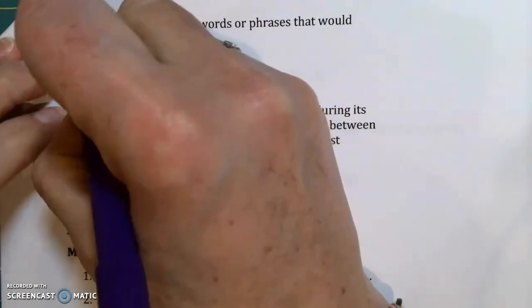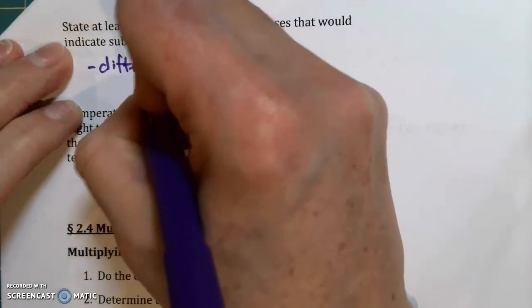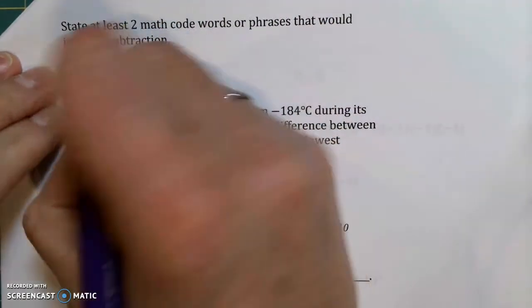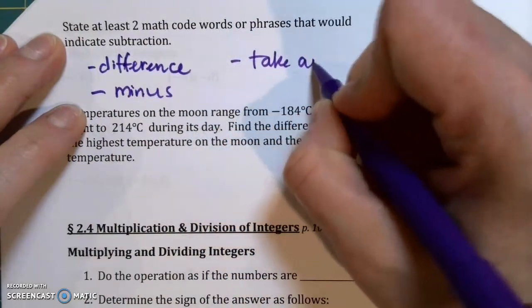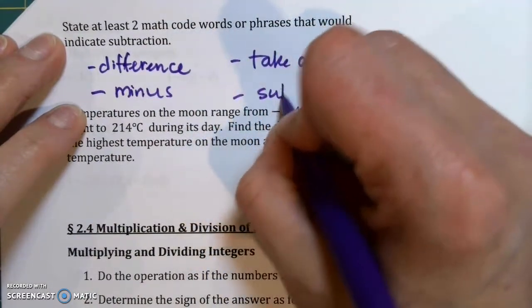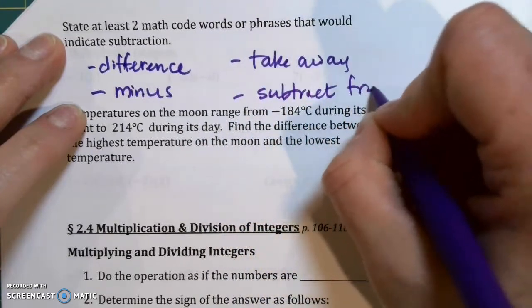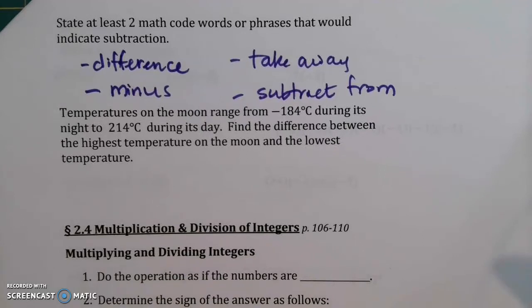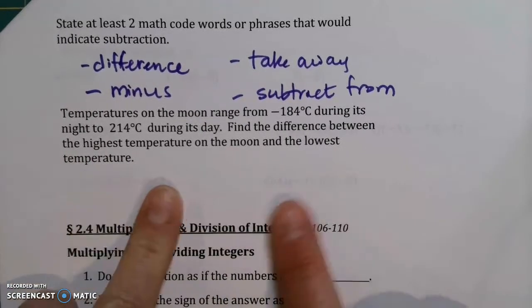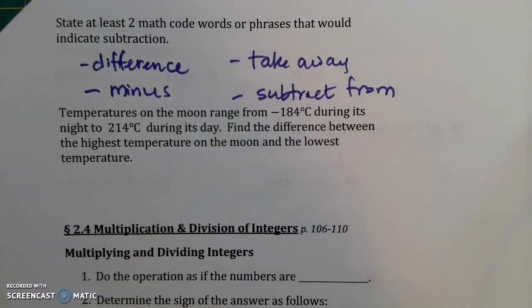notes as well, but things like difference, because we know that's the answer to a subtraction problem, minus, take away, subtract, from, and we will get more into this further along in the semester, but these are things that are all going to be indicating subtraction as the operation that we're going to want to use to finish the problem. And that is going to tell us the same thing with this next one, with the moon here.